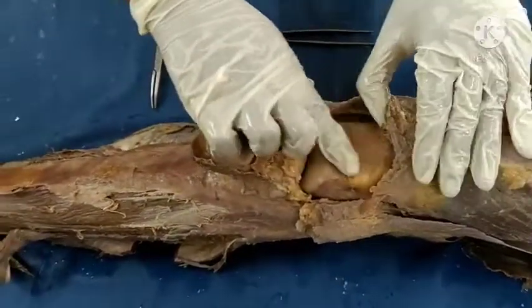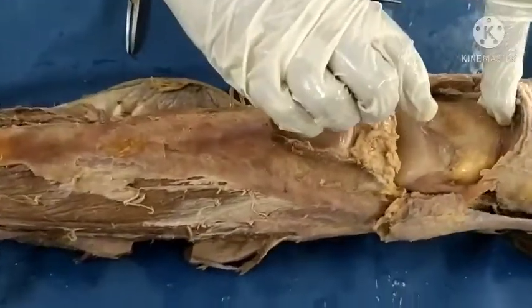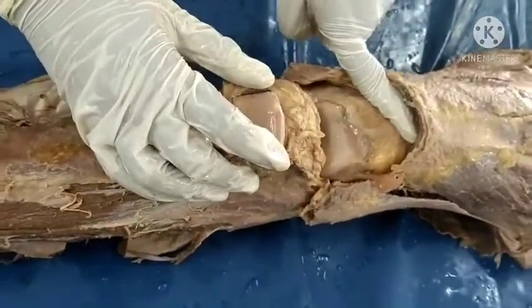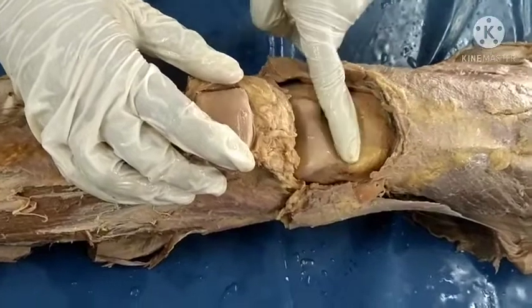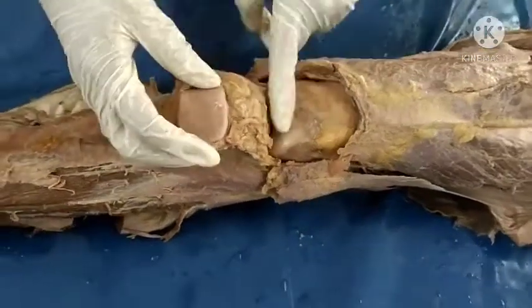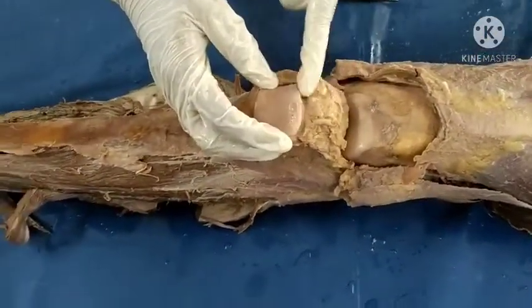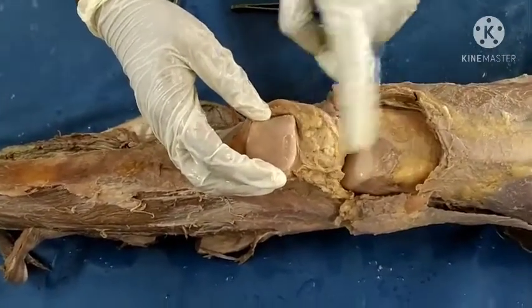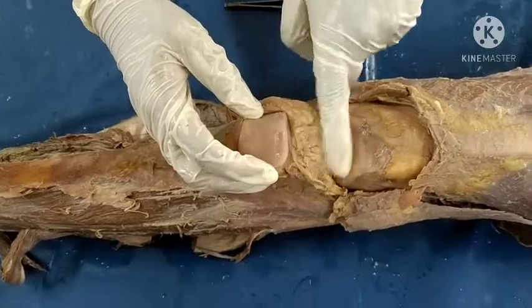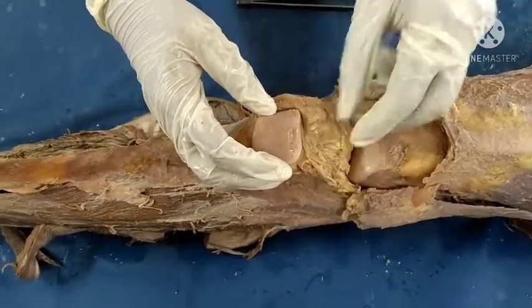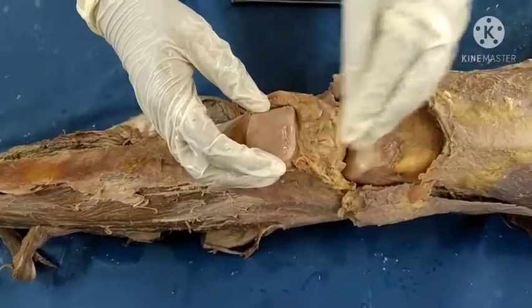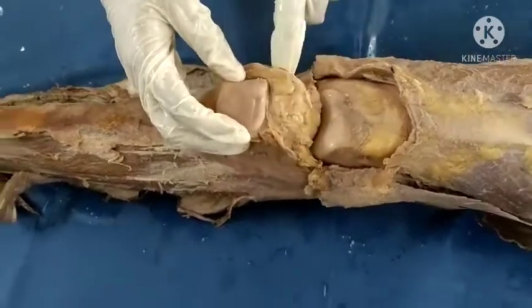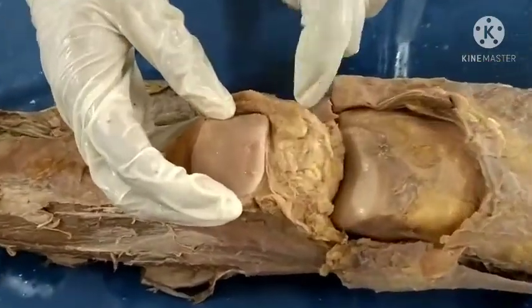The suprapatellar bursa is attached to the articularis genu. This articularis genu keeps the suprapatellar bursa in position. Inferior to the patella, at the apex of the patella, we have the infrapatellar pad of fat. After removing all this infrapatellar pad of fat, we will be able to see the deep infrapatellar bursa.